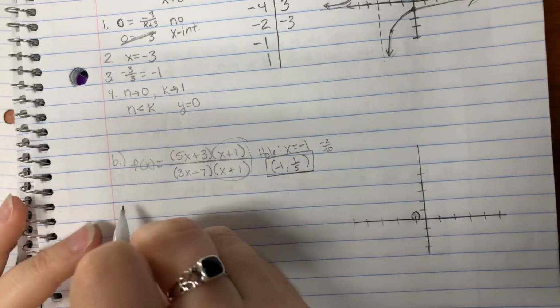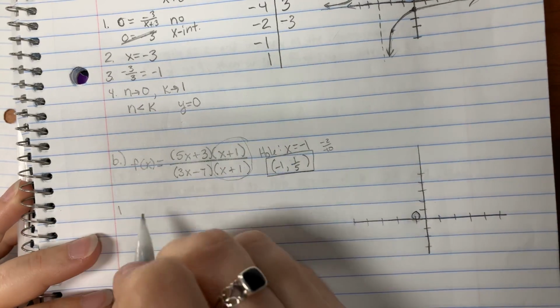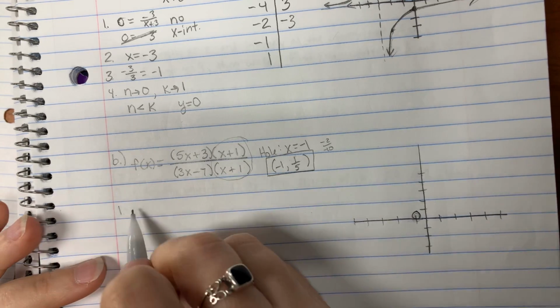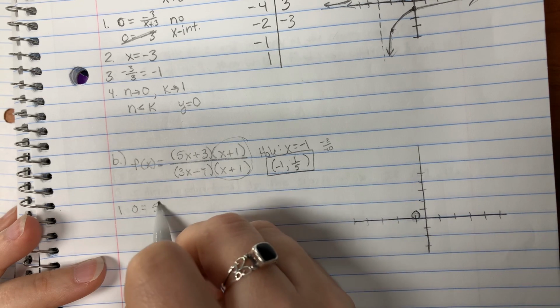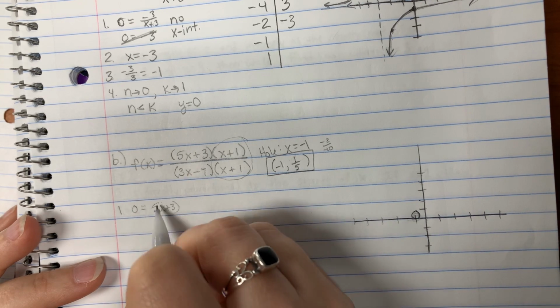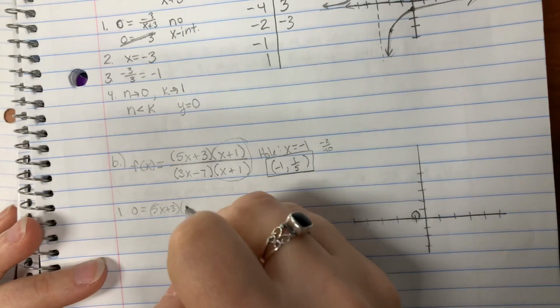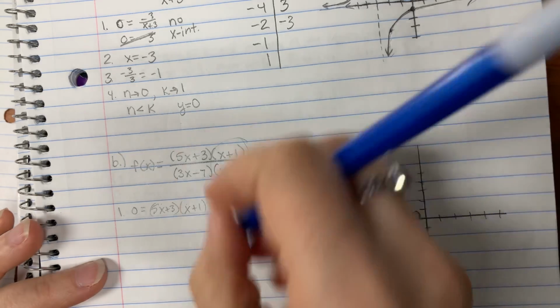Okay, if I check my x-intercepts on this one, that's the first thing that I did. I plug 0 in for y and solve from there, so I should end up with 0. When I multiply by this, I get 5x plus 3 times x plus 1. Oh, I'm sorry.